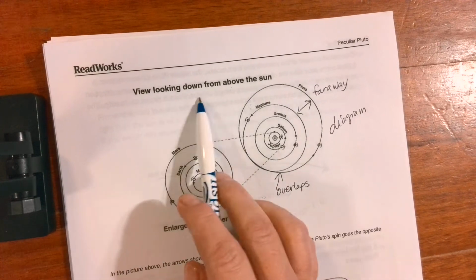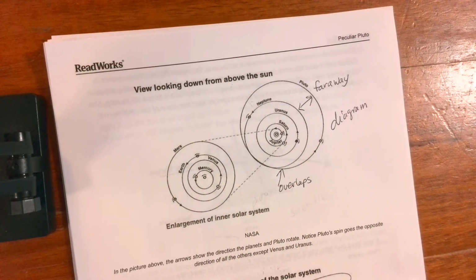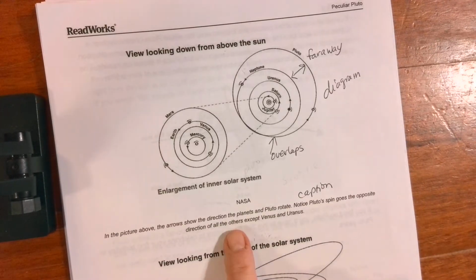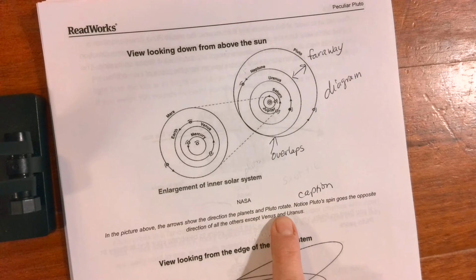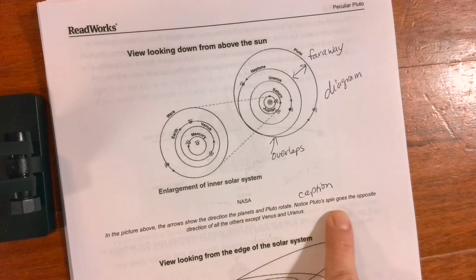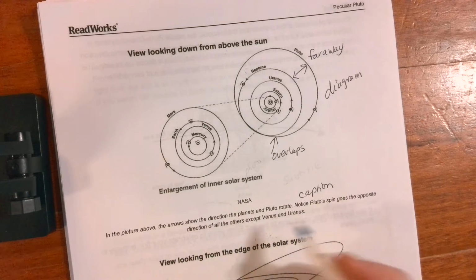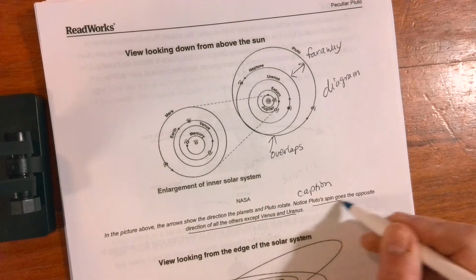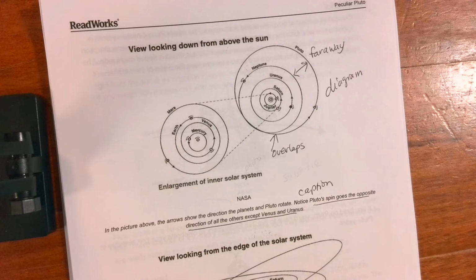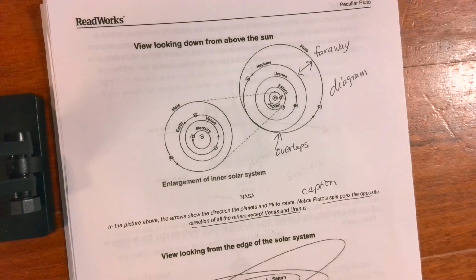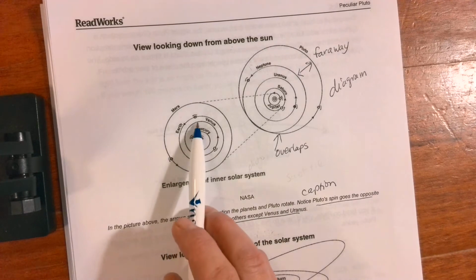And this says view of looking down above the sun. And we have our caption. In the picture above, the arrows show the direction of the planets and Pluto rotating. Notice Pluto's spin goes the opposite direction of all the others except Venus and Uranus. So most of the planets spin counterclockwise, but Venus, Uranus, and Pluto spin or rotate in the opposite direction. That's what our arrows are showing.